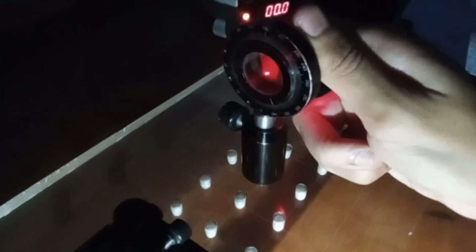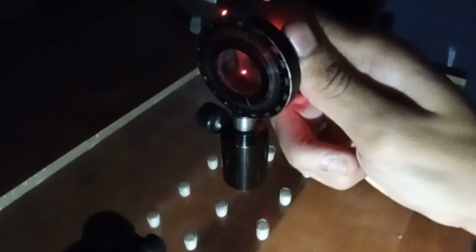Similarly, the intensity will keep decreasing. Now I'm rotating it again by 10 degree. The intensity will decrease, now again 154. Similarly, we have to go up to 90 degree. Okay, so wait, pause. Like this we have to rotate, and it will decrease.